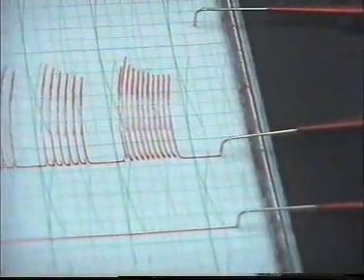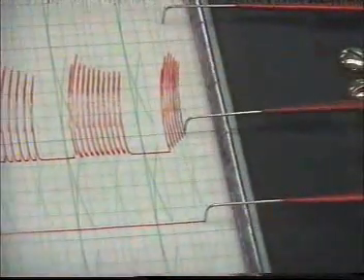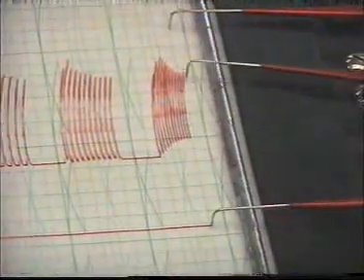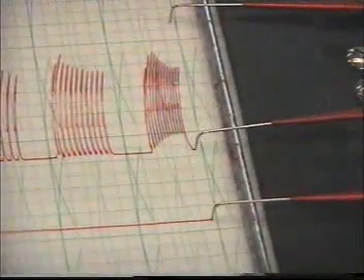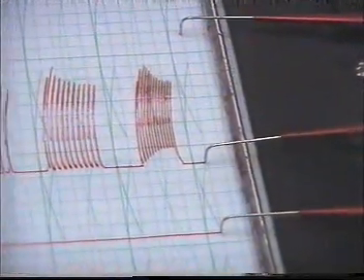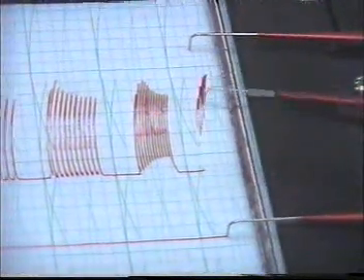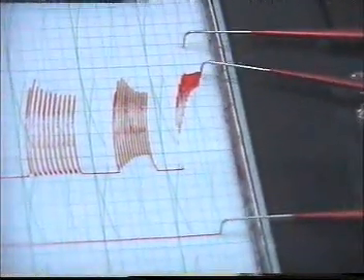Then we go to 4 every second. It's more close to each other. Then we go further to 5. It shows staircase contraction.